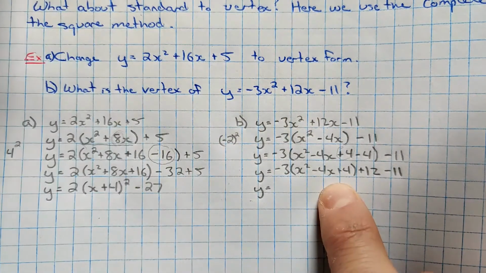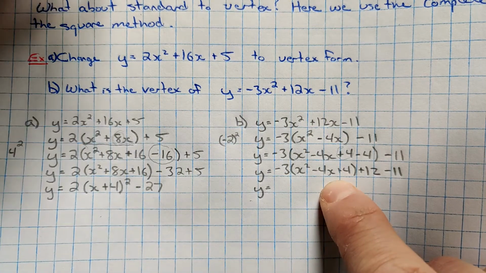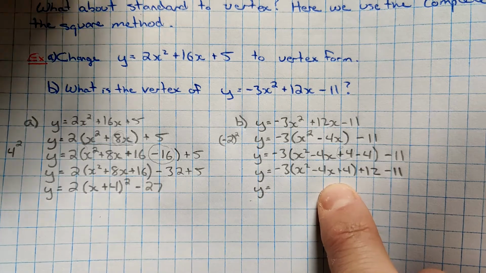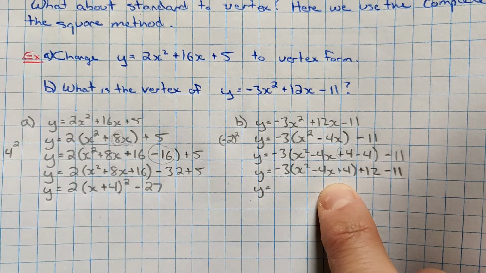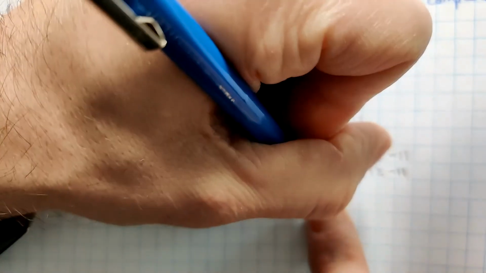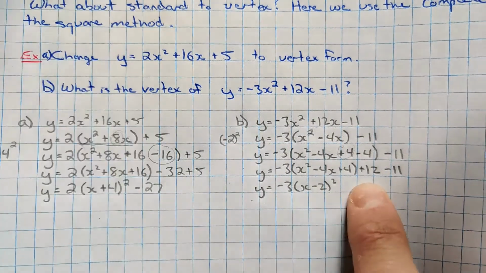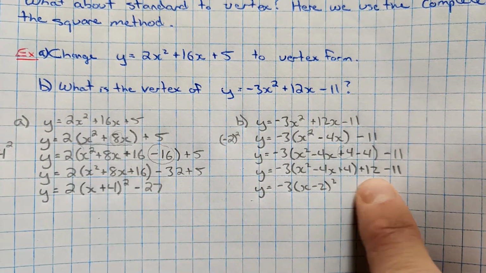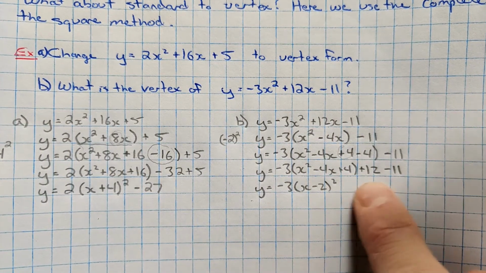We know that because we made it. And this is very similar to the x minus 2 portion of the example that we did earlier. So we have negative 3 times x minus 2 squared. And then positive 12 minus 11 is going to be positive 1.